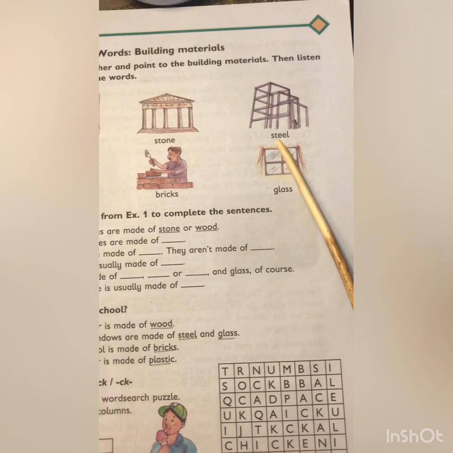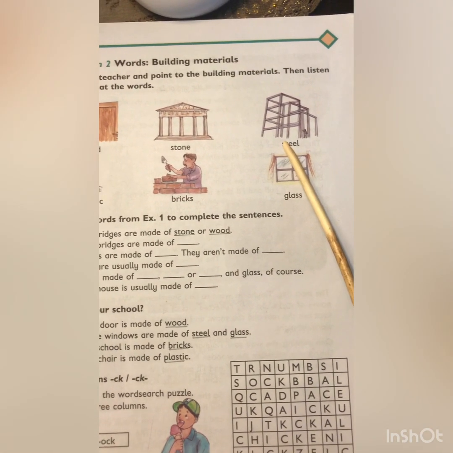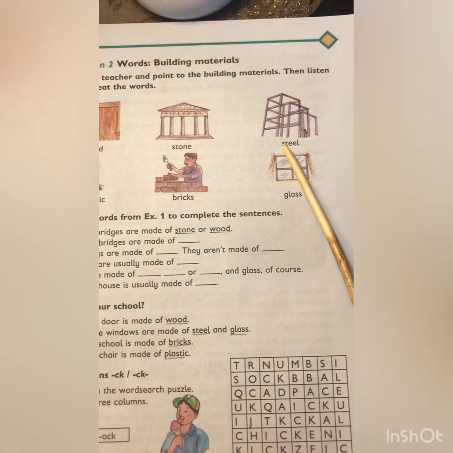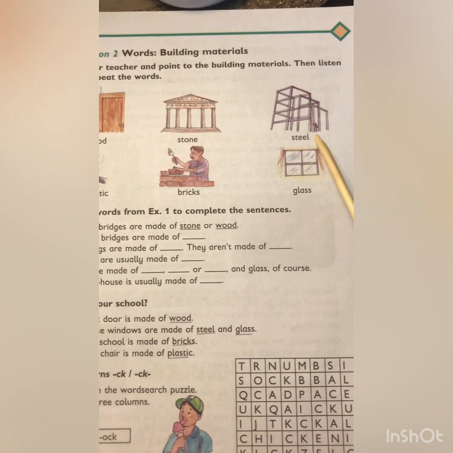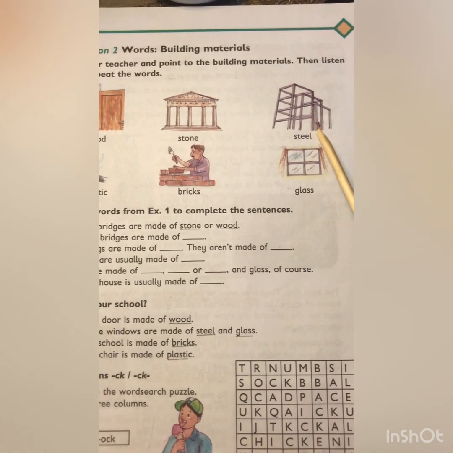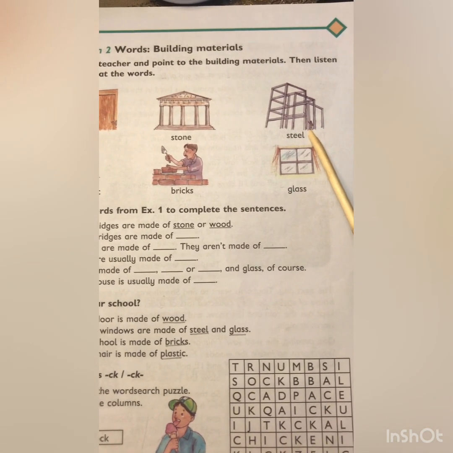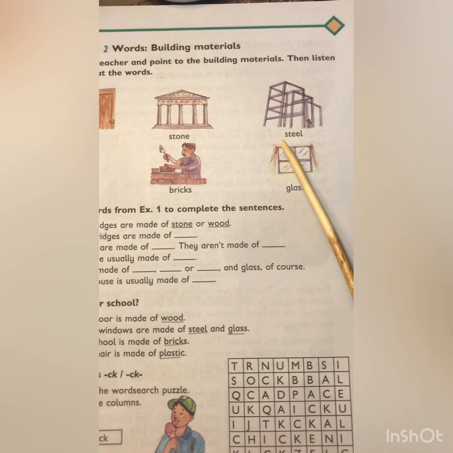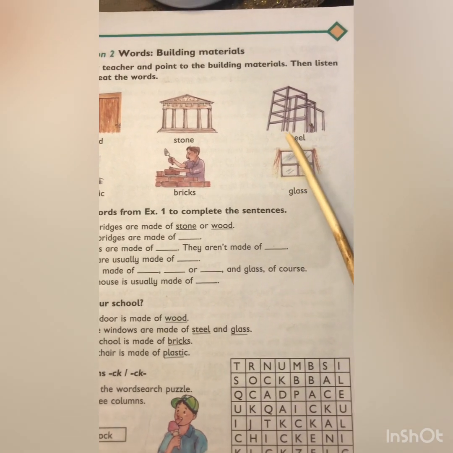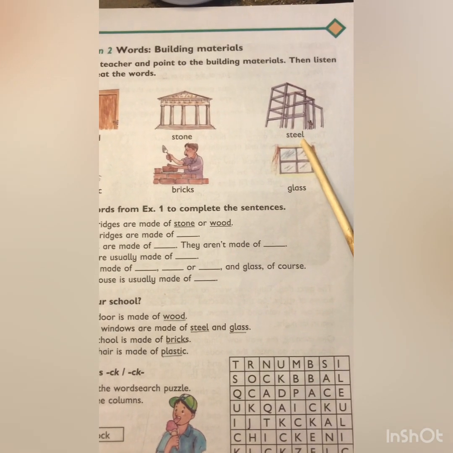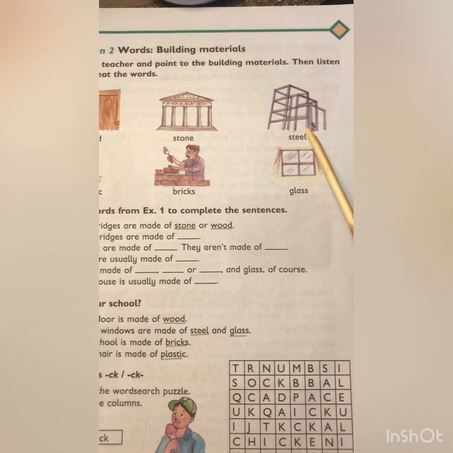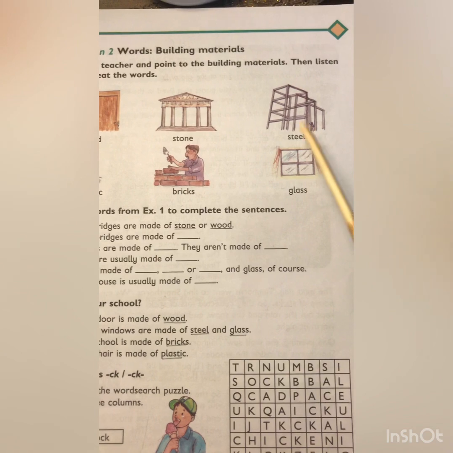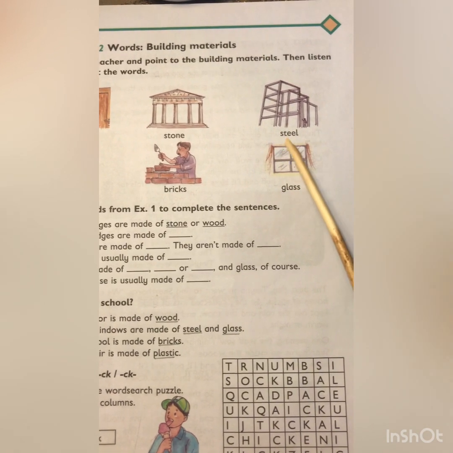Steel, a very durable and a very strong material. Your utensils, spoons, crockery, they are all made up of steel. Bridges, the big ones, they are made up of steel. So steel is a very strong material. Huge, gigantic buildings, they are made up of steel. The structure to hold them up is made up of steel. It is a very strong and very durable material.